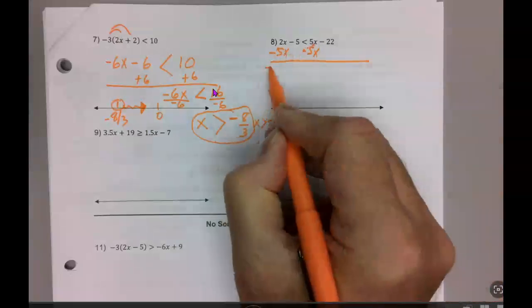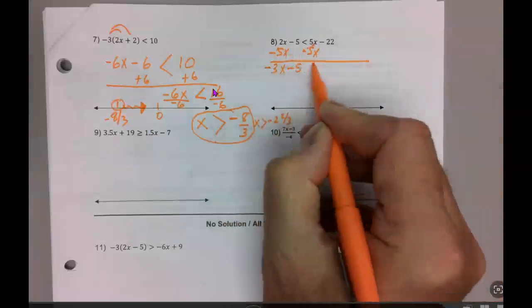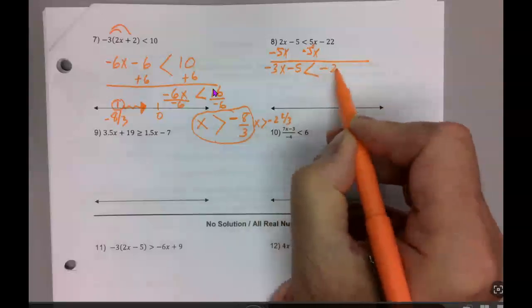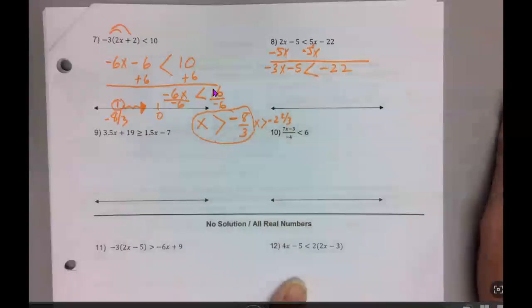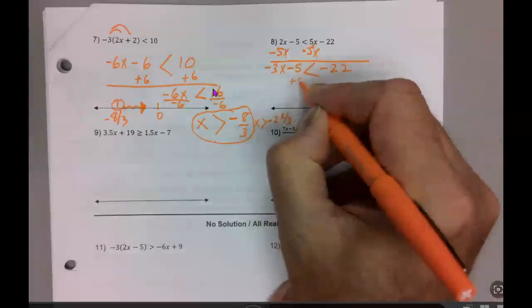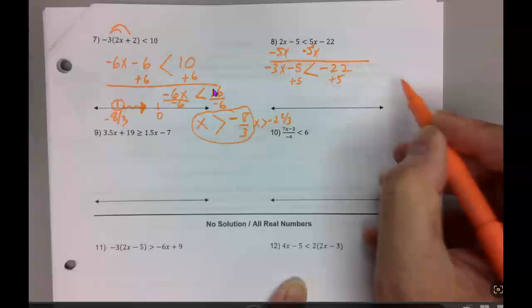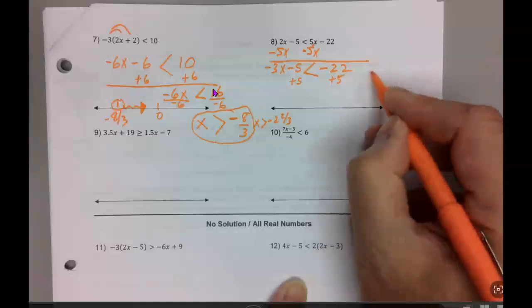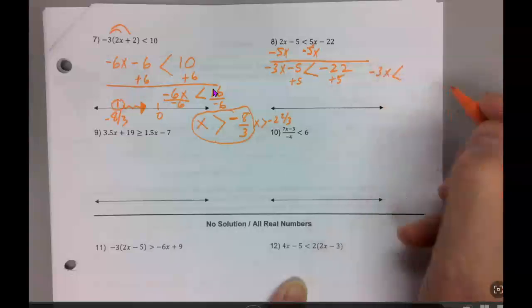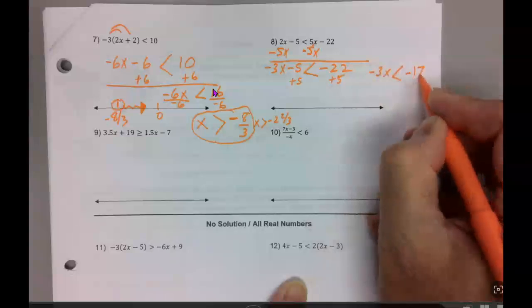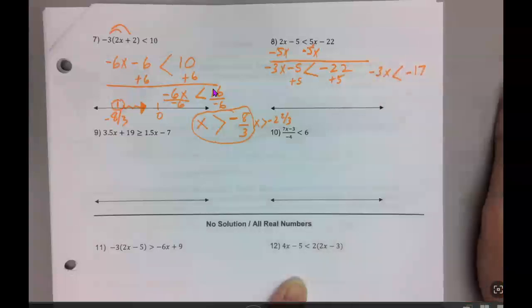So that gives me negative 3x minus 5 is less than negative 22. Then what do I do? Add 5. So that gives me negative 3x is less than negative 17.